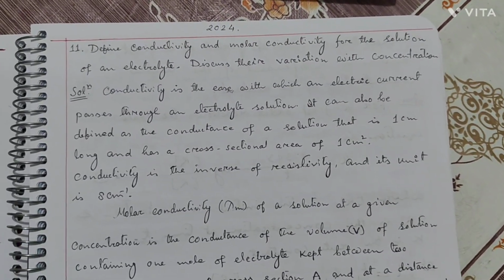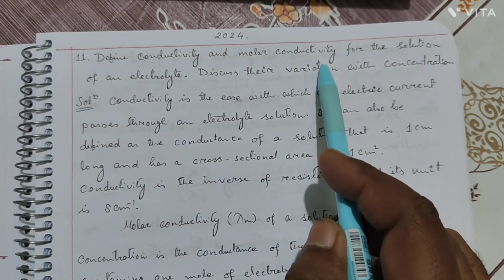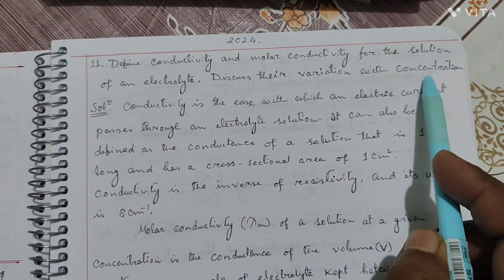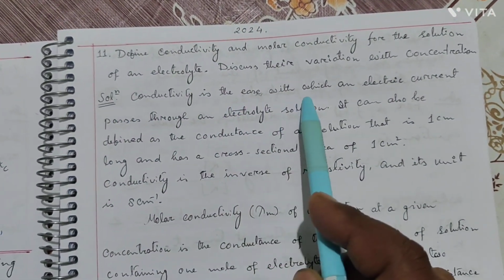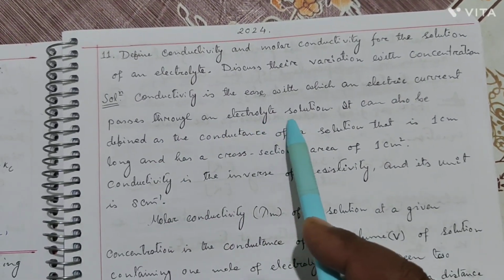In question number 11, it is asked: define conductivity and molar conductivity for the solution of an electrolyte. Discuss their variation with concentration. So this is the answer. Conductivity is the ease with which an electric current passes through an electrolyte solution.